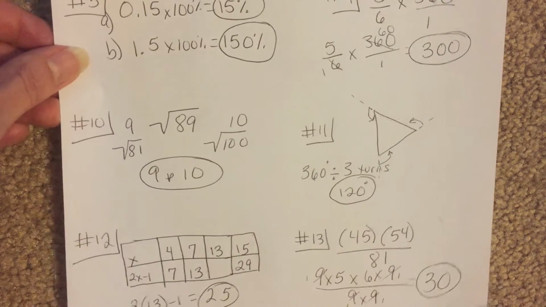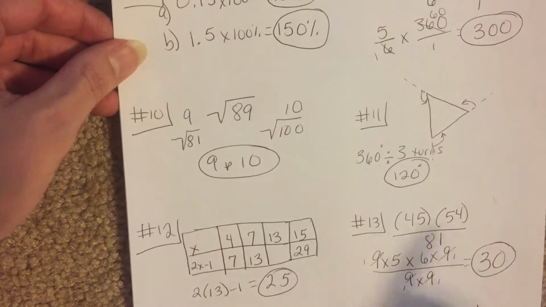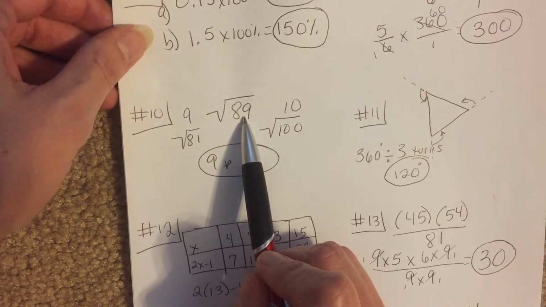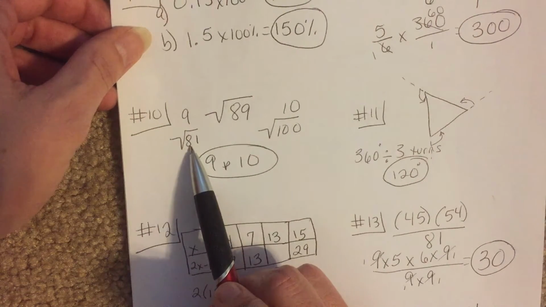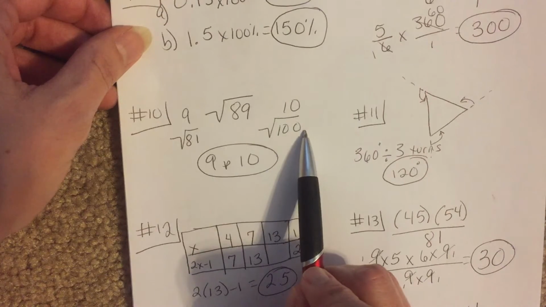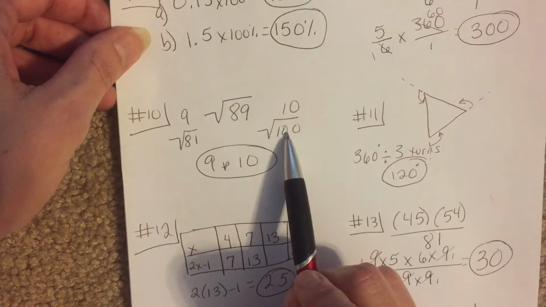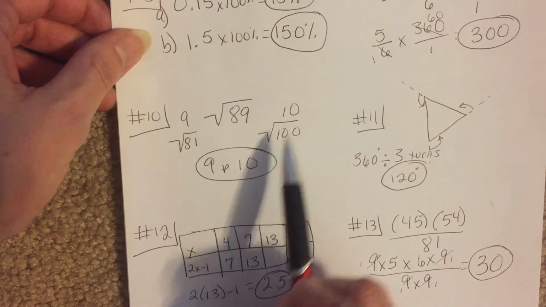Number 10. Between which two consecutive whole numbers is the square root of 89? The square root of 89, this is not a perfect square, so I'm going to think about the perfect squares just below it and just above it. Just below is 81. Just above is 100. The square root of 81 is 9. The square root of 100 is 10. So the square root of 89 has to be between 9 and 10.